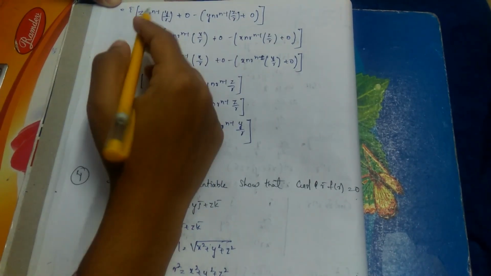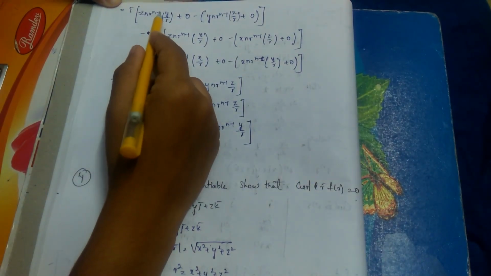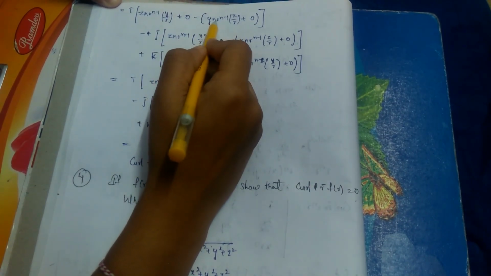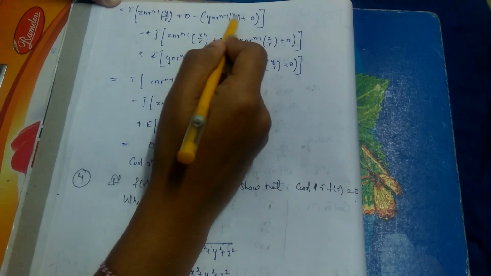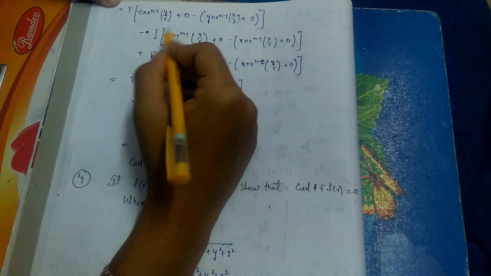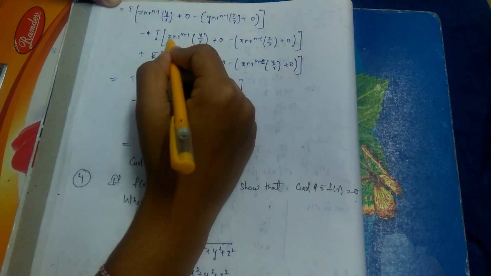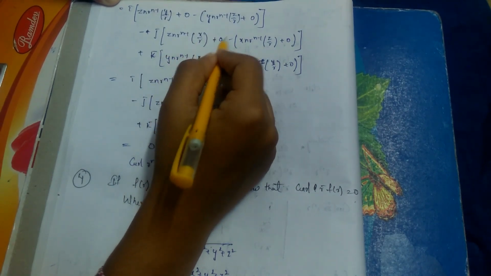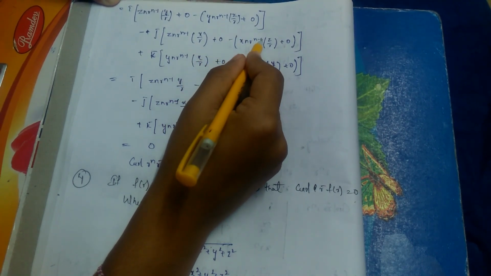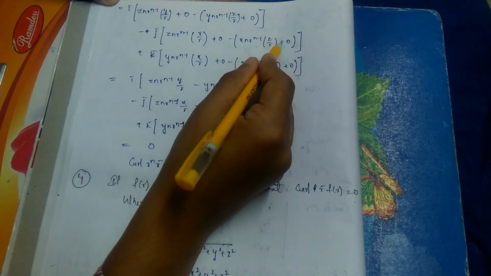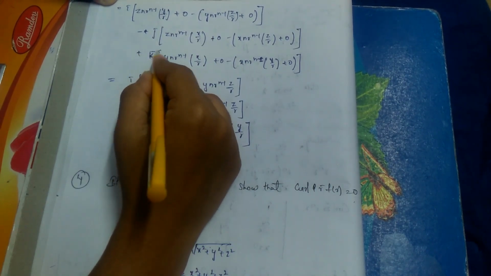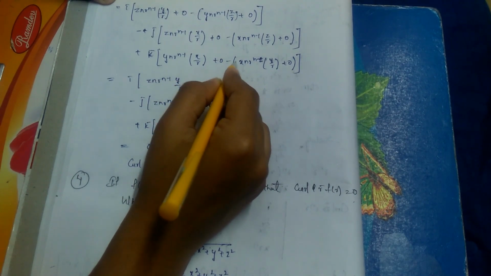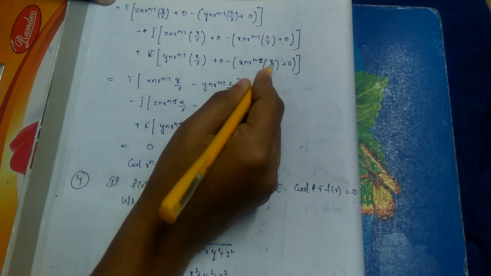So after substituting the values, we get i bar of z into r power n minus 1 into y by r plus 0 minus of y into n into r power n minus 1 of z by r plus 0. And here minus j bar of z into n r power n minus 1 of x by r plus 0 minus of x into n into r power n minus 1 of z by r plus 0, plus k bar of y into n r power n minus 1 of x by r plus 0 minus of x into n into r power n minus 1 of y by r.